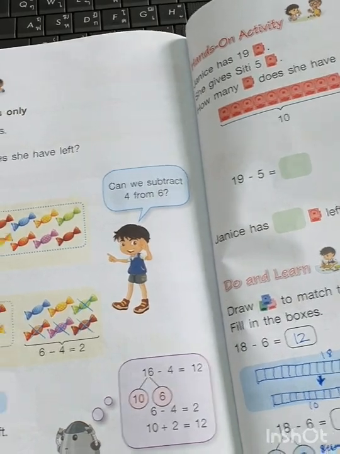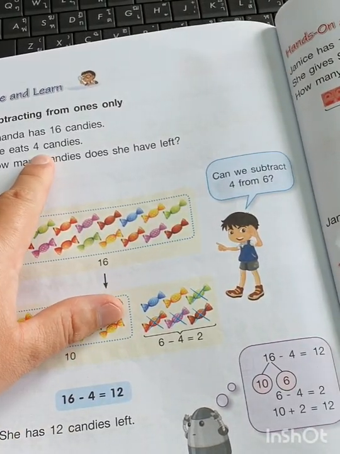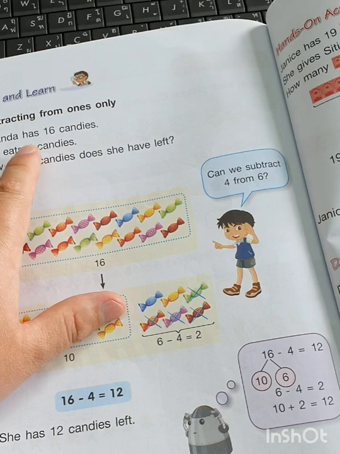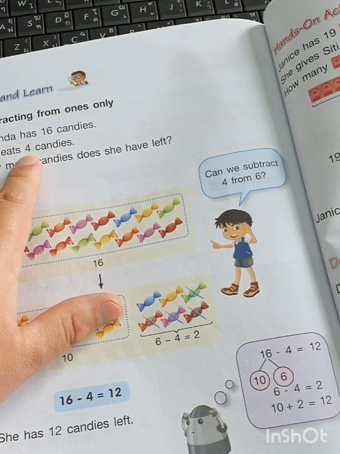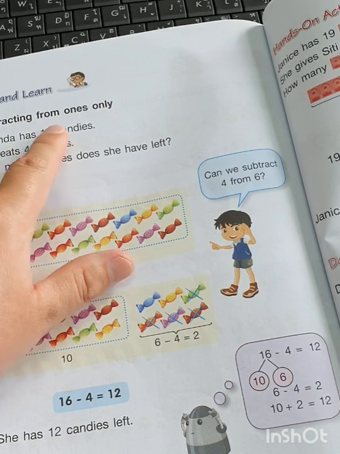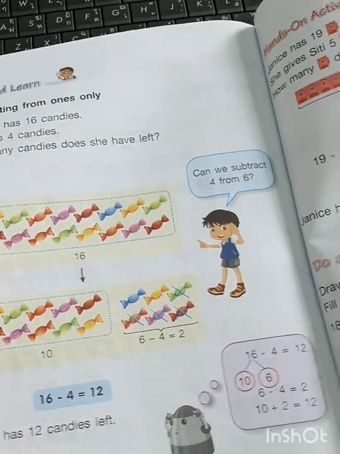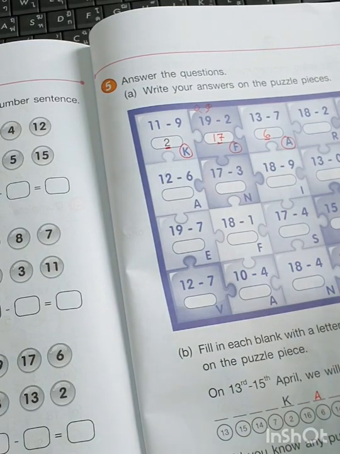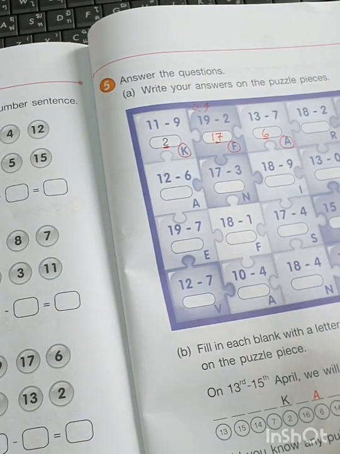If the number you subtract from is less than the ones, then you can do from ones only. So that's up to you which method you use, as long as you get the answers correct.